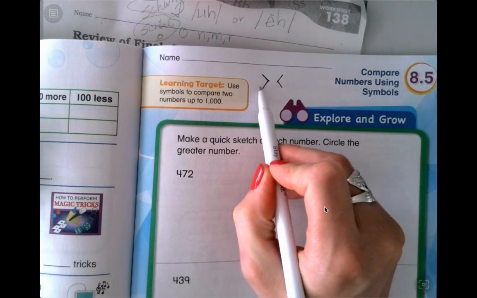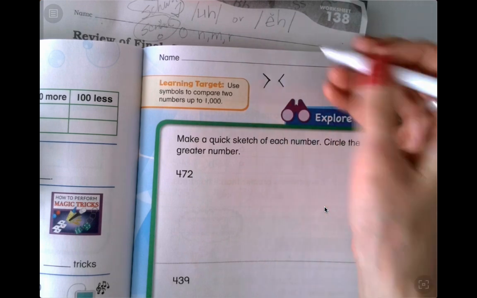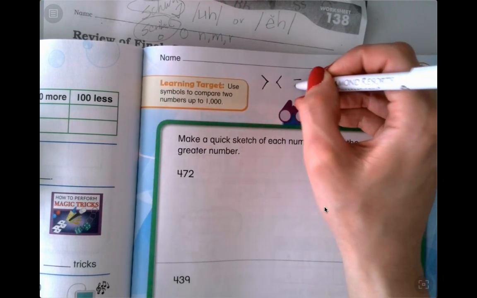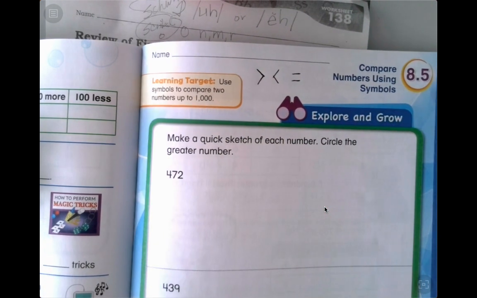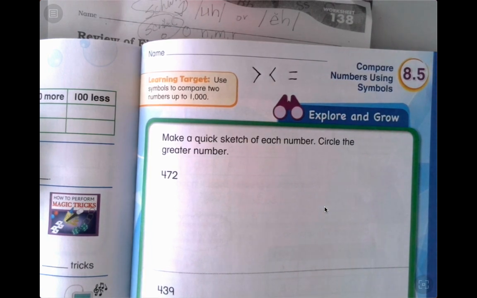This one is greater than, because the left side is greater. This one, the left side is smaller, so this one is less than. And then the other symbol you need to know, of course, is equals. Okay? Those are comparing numbers. So that's what we're going to be able to do today.